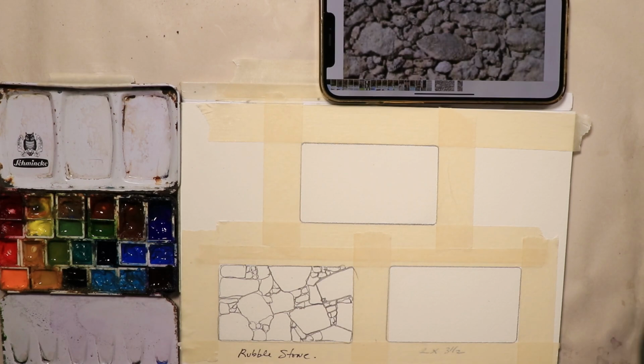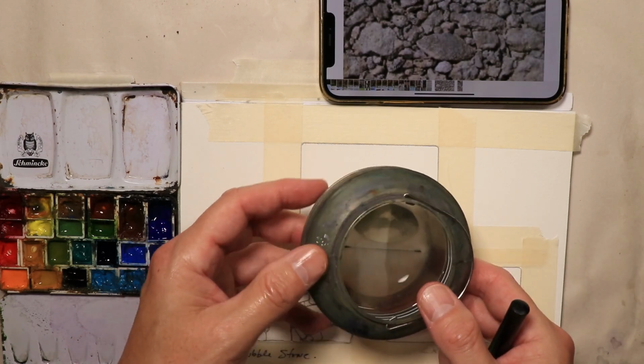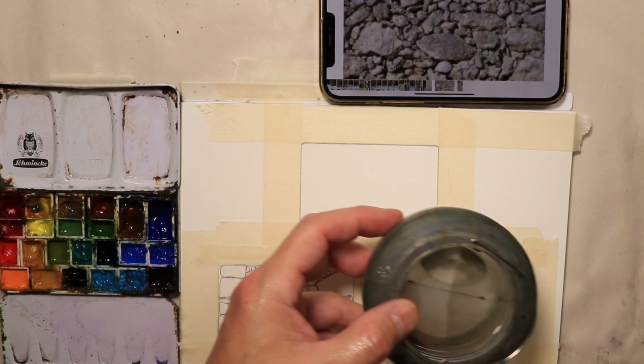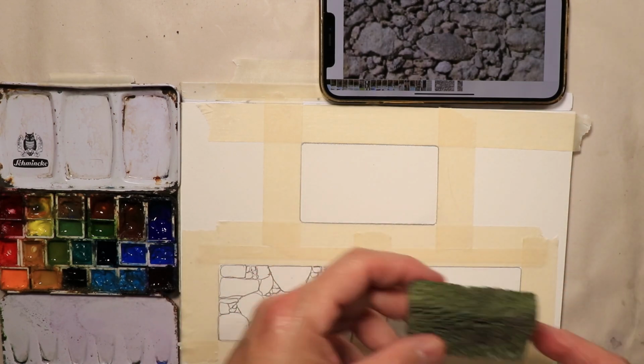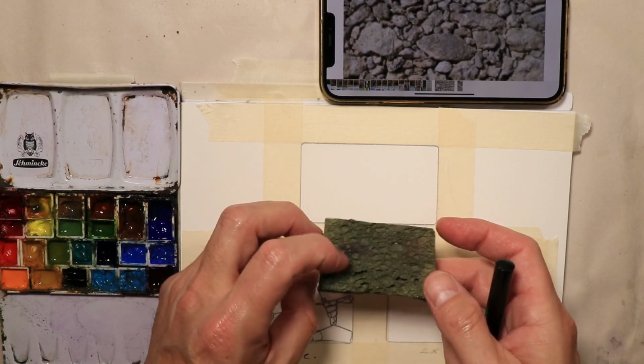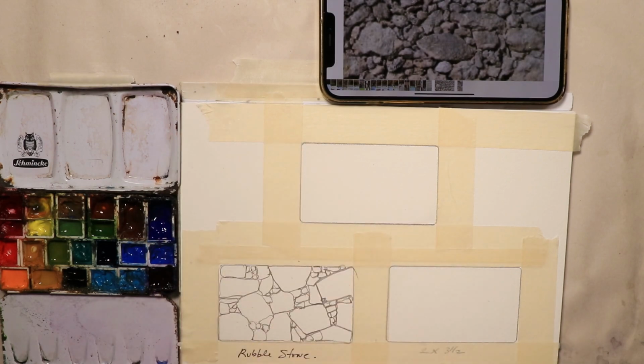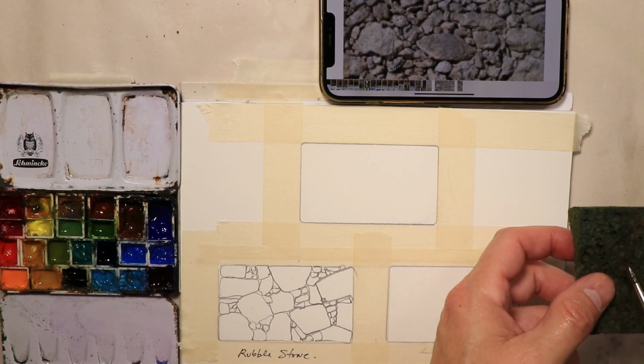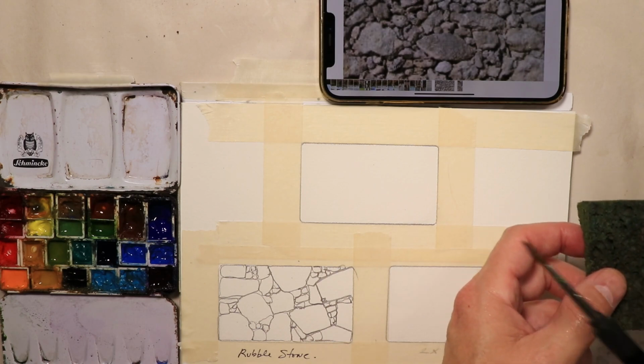So I have a water container. I have a Holbein collapsible water container over to the right side here. I also have a small kitchen sponge I cut and trimmed to a smaller size. I dip it in some water in the water container and dampen it a little bit. Then I leave it right next to the water container. This way, when I rinse off my brush, I can dab it on the sponge so that it takes off some water.